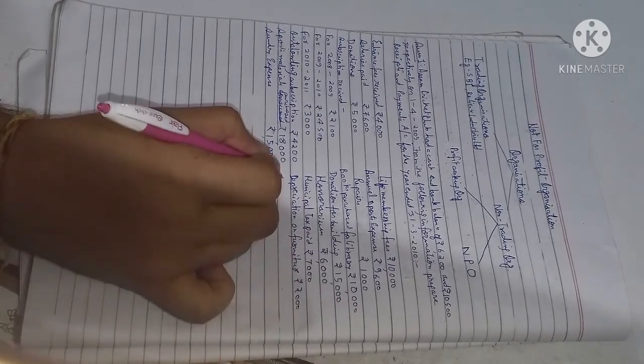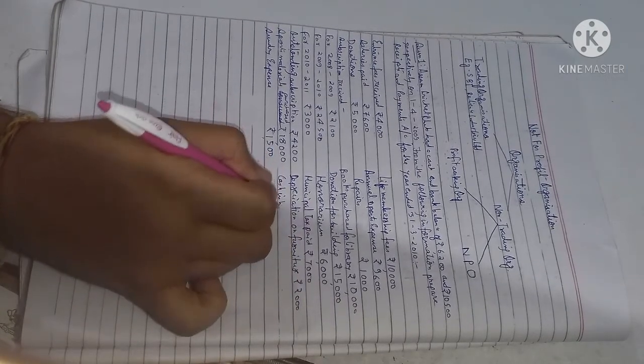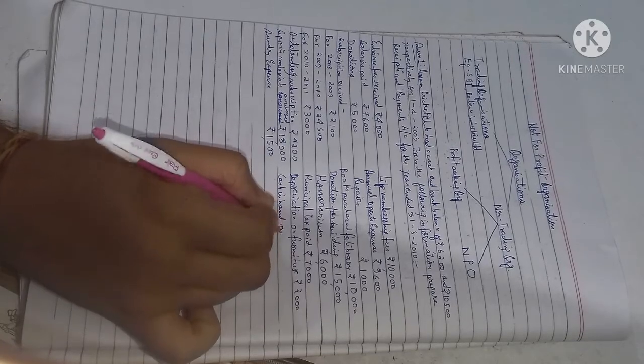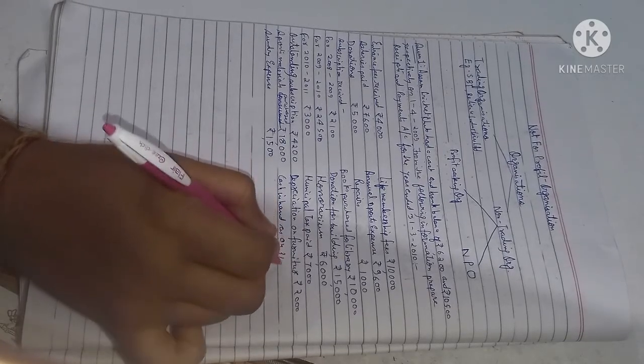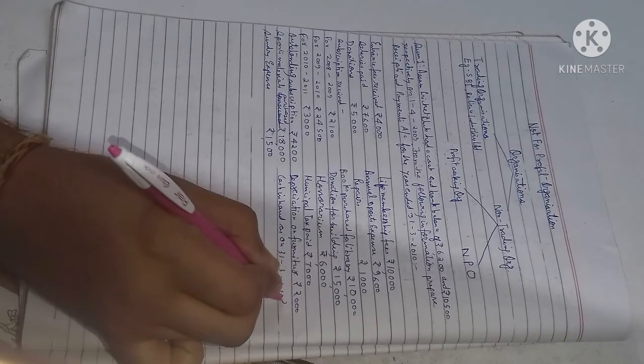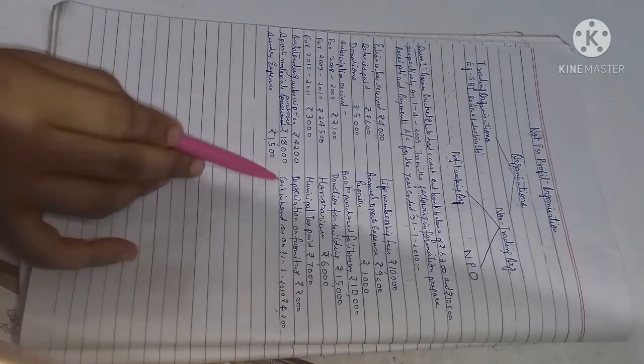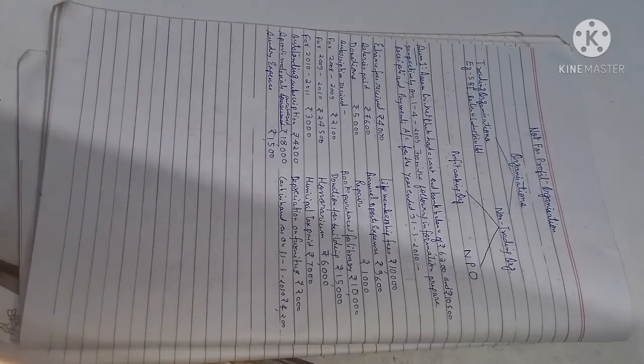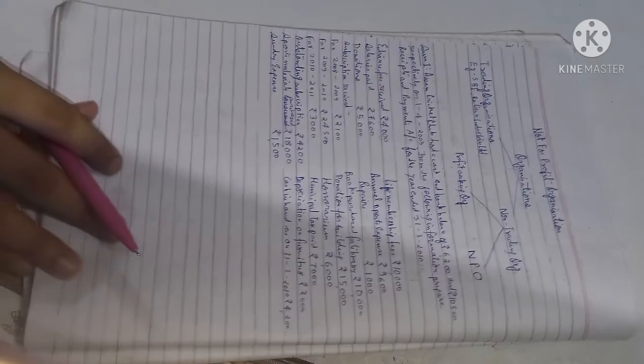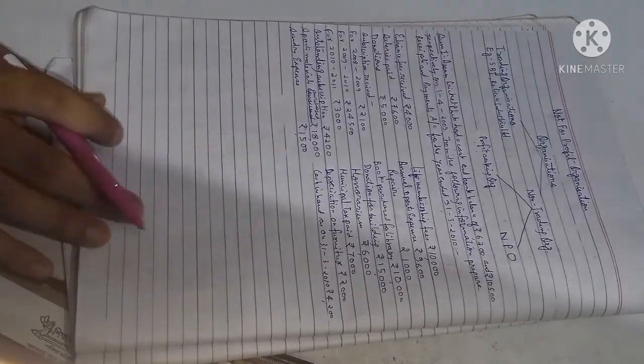And the final most important thing, cash in hand as on 31/3/2010 4,200. Now you see here the balance of cash in hand is given, so you have to find out the bank balance. So now let's start solving.